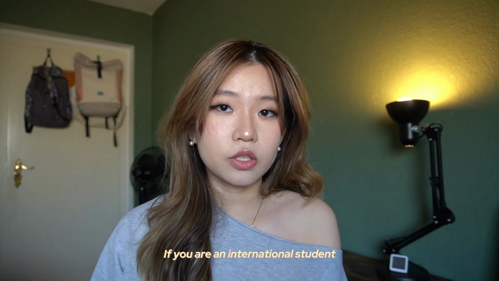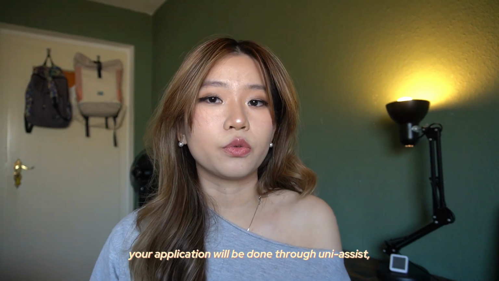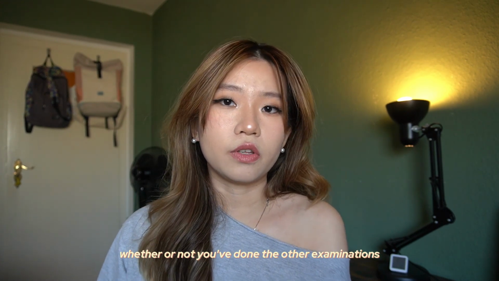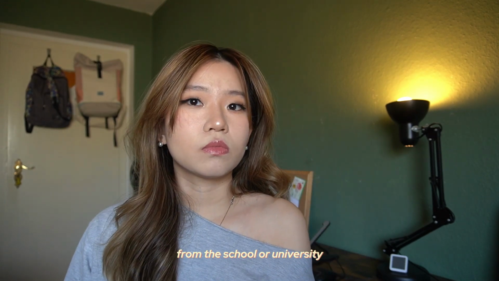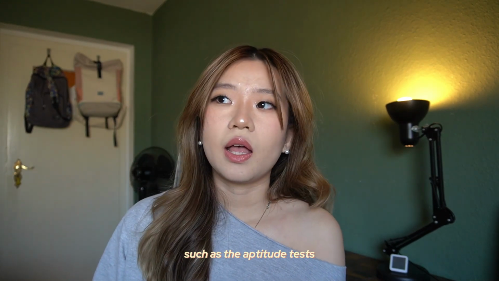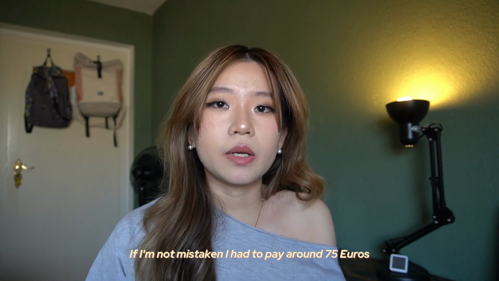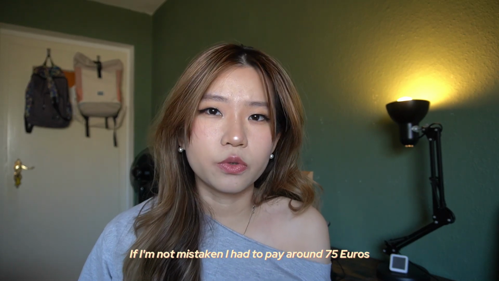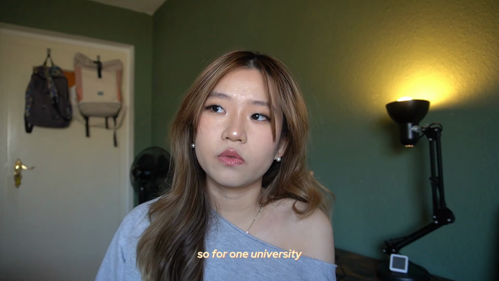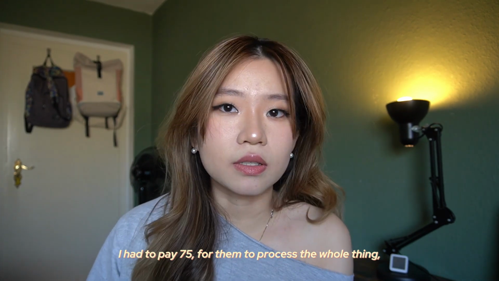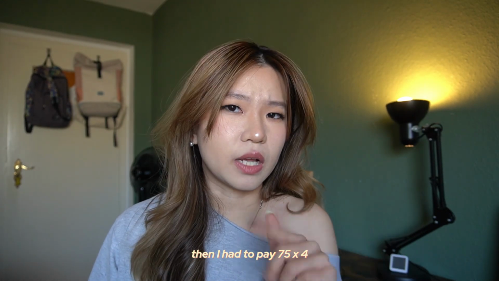If you are an international student, your application will be done through UniAssist, regardless of whether or not you've done the other examinations from the school or university, such as the aptitude tests or the submission of portfolio and something like that. If I'm not mistaken, I had to pay around 75 euros for each application. So for one university, I had to pay 75 for them to process the whole thing, and if I was applying to 4 universities, then I had to pay 75 times 4. But everything might be different now.